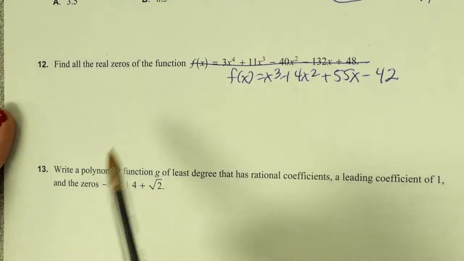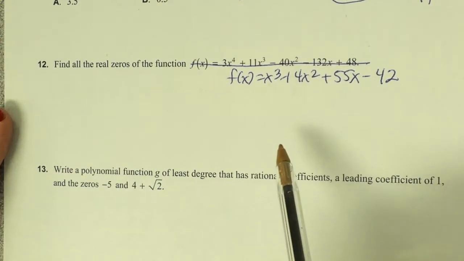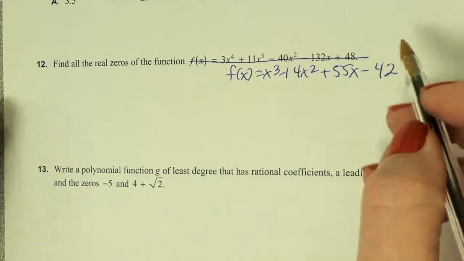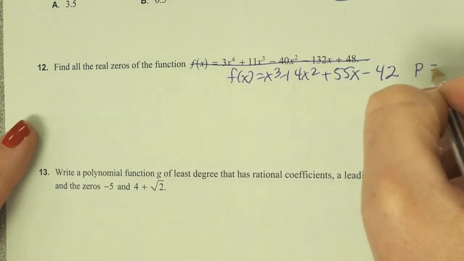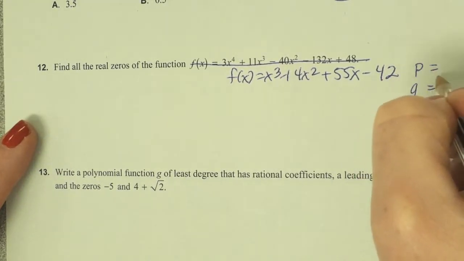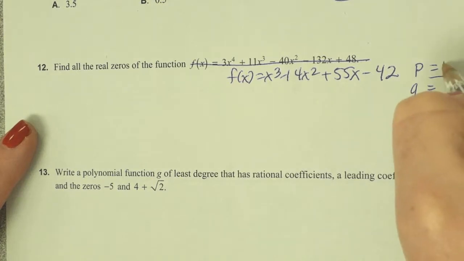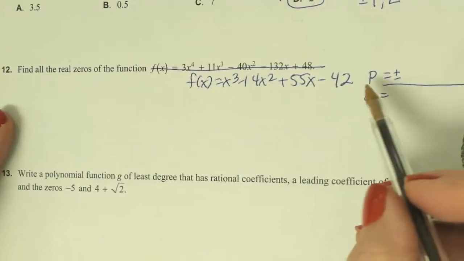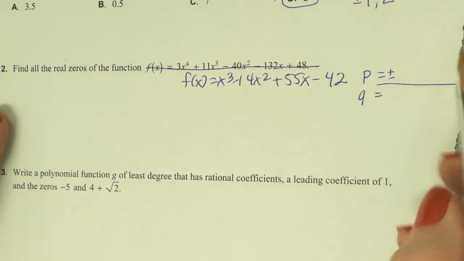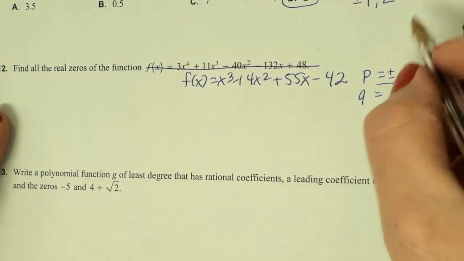We don't want to just start using synthetic division without doing any kind of thinking. So we want to first of all try that p over q, just so we have some idea. And we really don't have to write down all these factors. We just want to have some idea. So what are factors of 42?